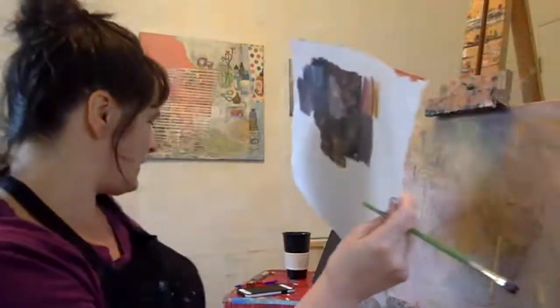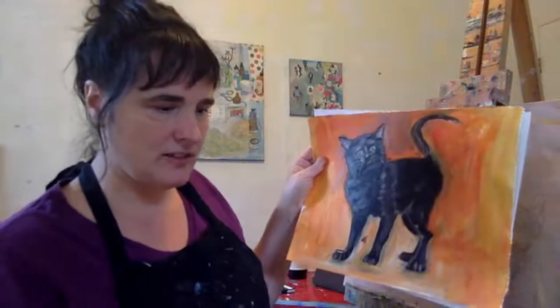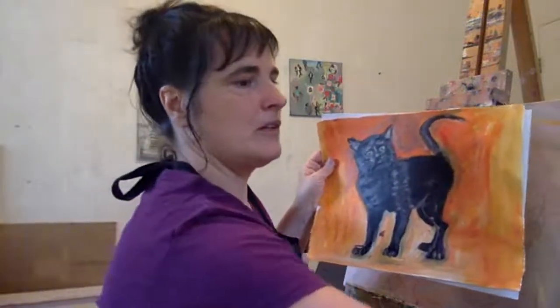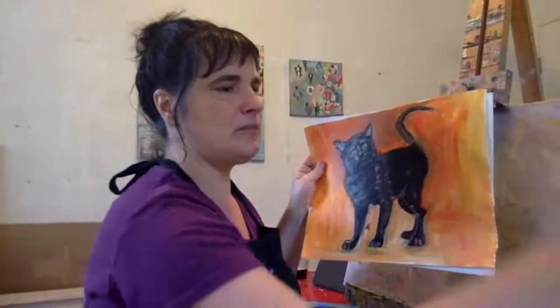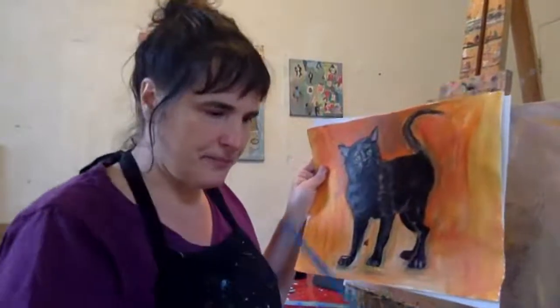Something I want to try doing, I want to see what happens if I paint over this orange a little bit with some black, just to practice.